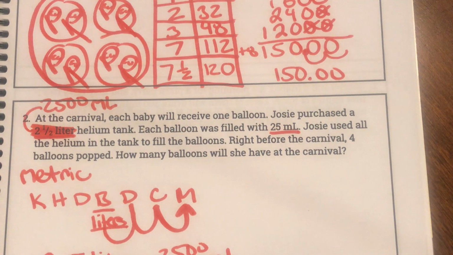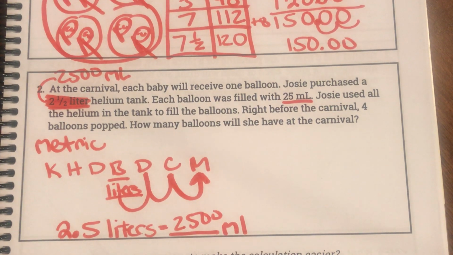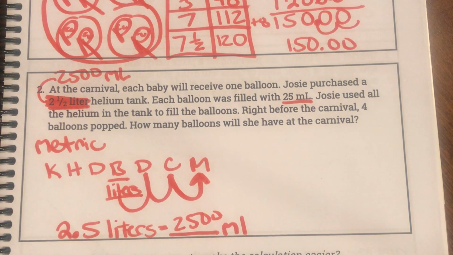Okay, now that I have only one measurement in my word problem, I can actually attack the word problem itself. So let's read this now. At the carnival, each baby will receive 1 balloon. Josie purchased 2,500 milliliter helium tank. Each balloon was filled with 25 milliliters. Josie used all the helium in the tank to fill up the balloons. Right before the carnival, 4 balloons popped. How many balloons will she have left at the carnival?